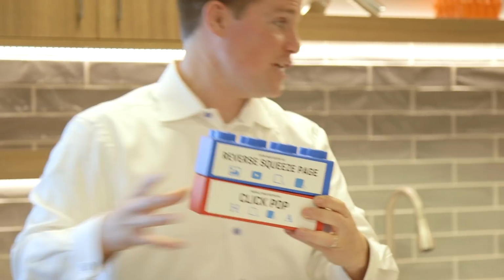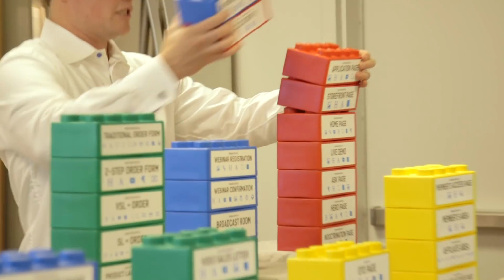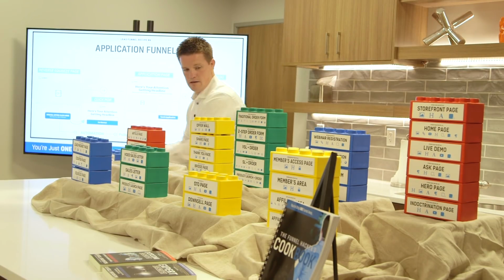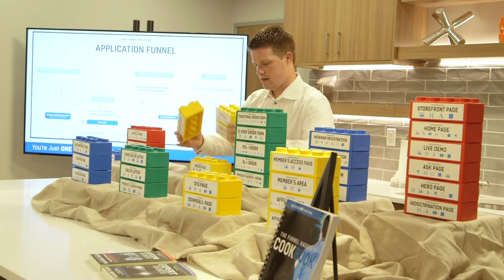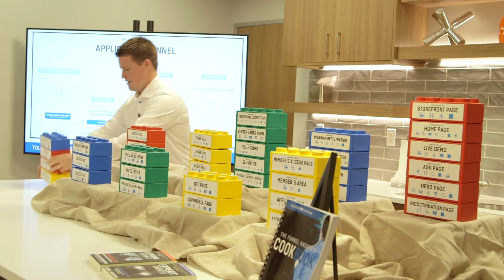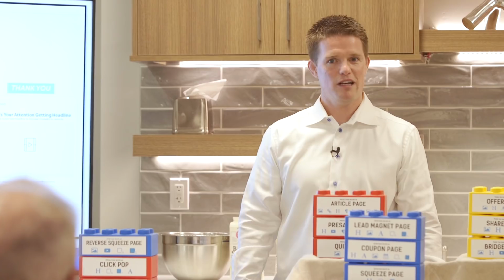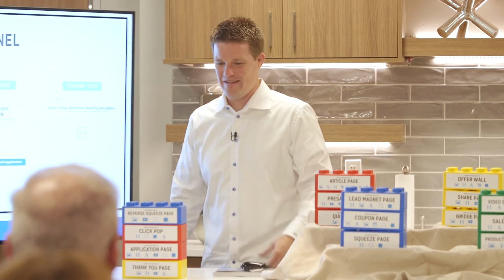Then I'm gonna take them to an application page over here. So I got an application page where they can apply. Boom, and then I need a thank you page to thank them for applying. There it is right here. And boom, there is my application funnel. I can launch my high ticket program now. It's that easy. Is that awesome, you guys?